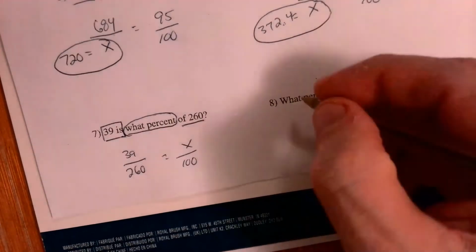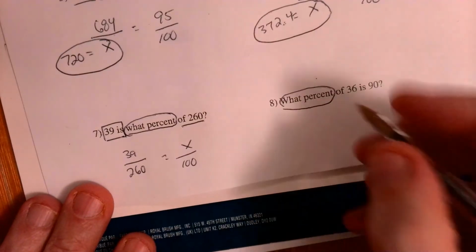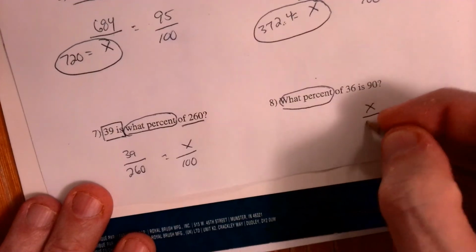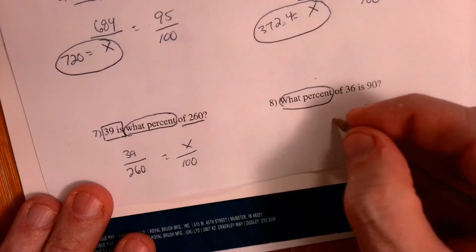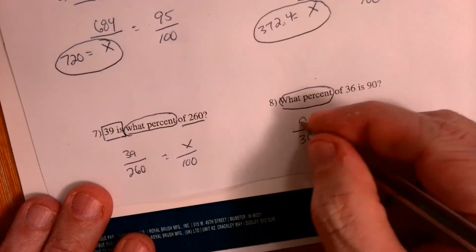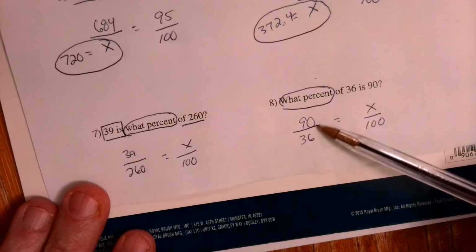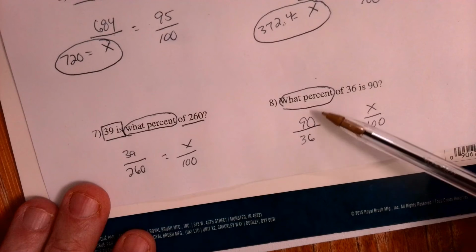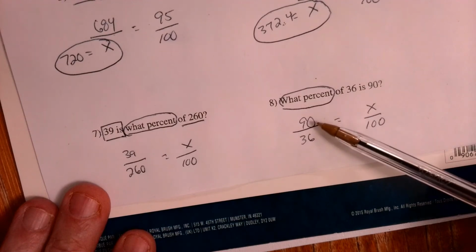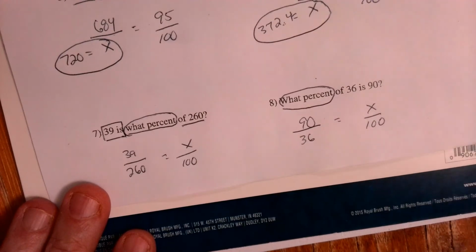Okay, next one, what percent? Another what percent? Okay, so that's x over 100 of 36. Actually, I'm going to do this one. 36 is 90. Here's an example where there must have been a lot of extra credit because this total was out of 36 and you somehow got 90 points on this test, because this is one where the part is definitely greater than the total. This is going to be greater than 100%.